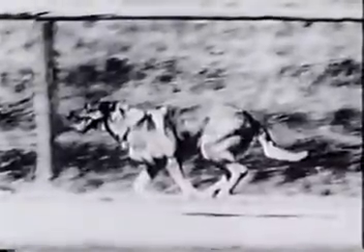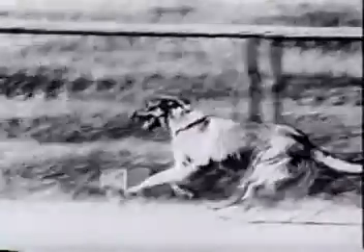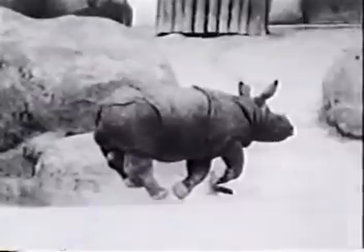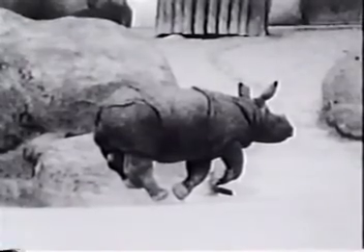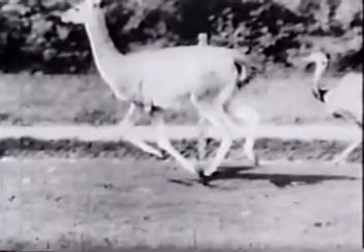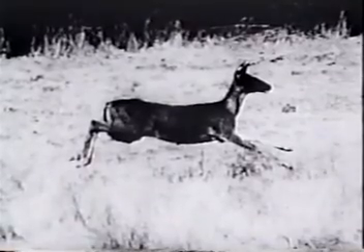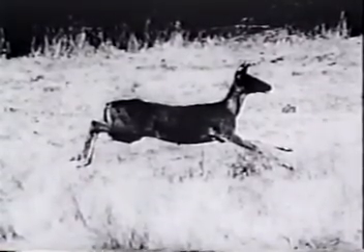This type of suspension is called a gathered suspension because all 4 feet are gathered together under the body. The gathered suspension is also characteristic of horses, rhinoceroses, and camelids. Other mammals, like this deer, use an extended suspension. Once in each cycle, all of the feet are off the ground, and during this suspension, the legs are fully extended.